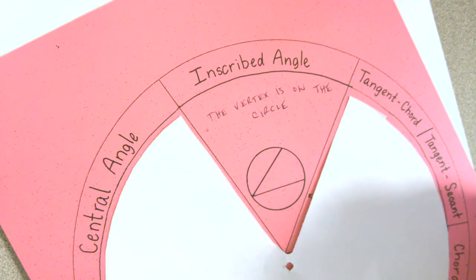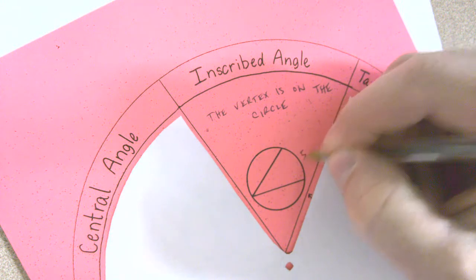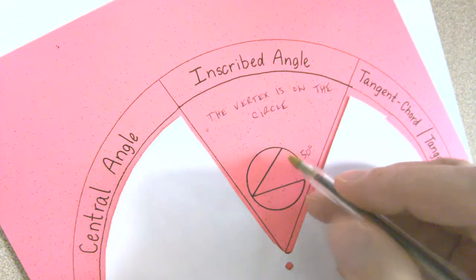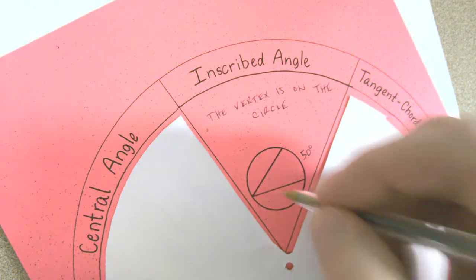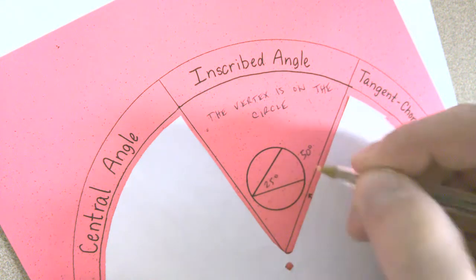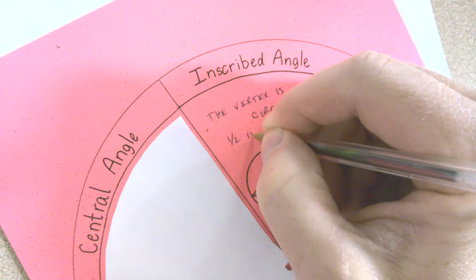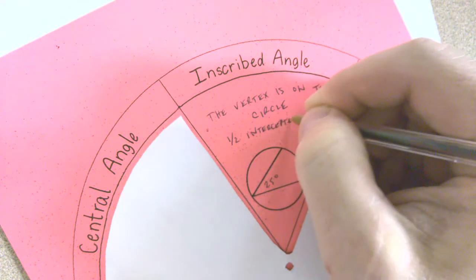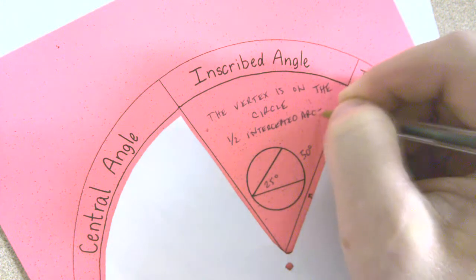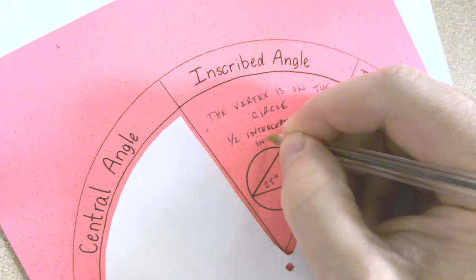And if we were to fill in values here, if I told you this intercepted arc here was 50 degrees, this is the intercepted arc, the inscribed angle here is going to be 25. So the relationship is half of the intercepted arc is equal to the inscribed angle.